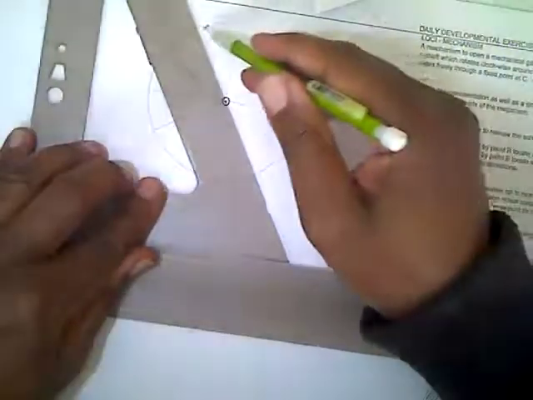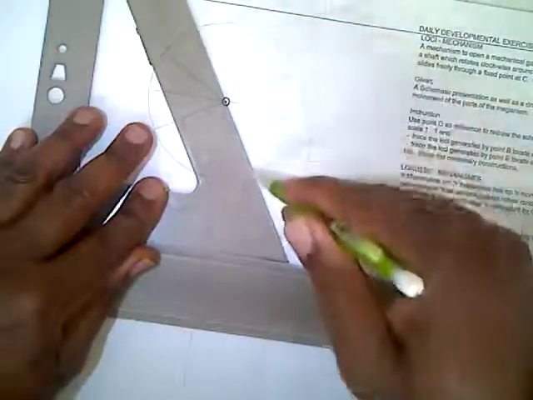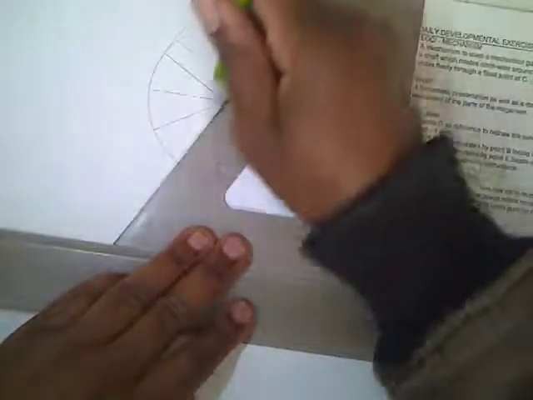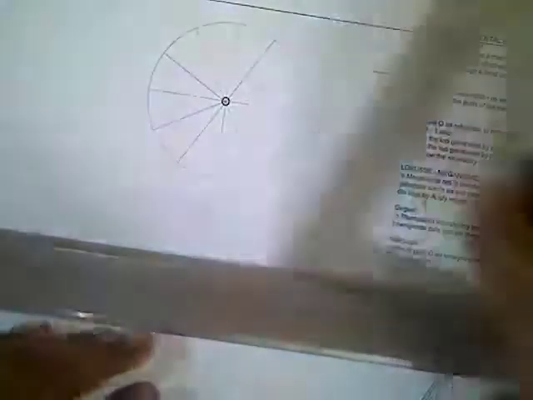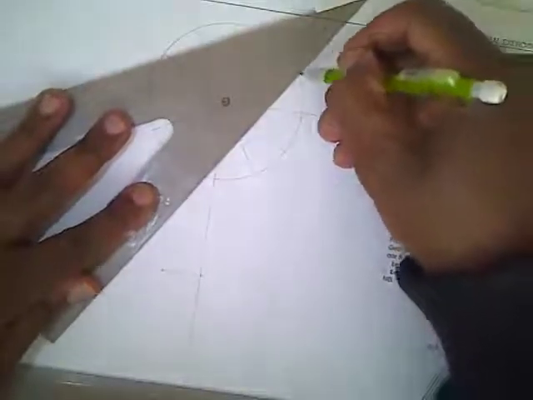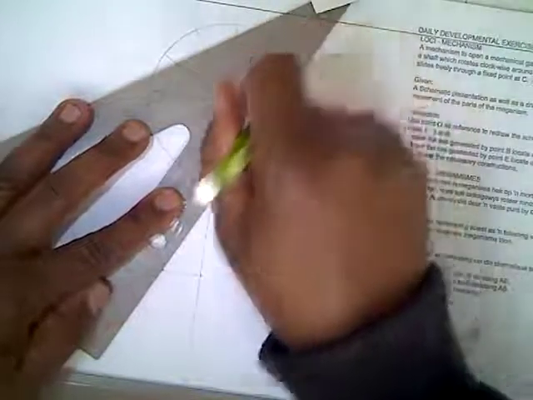I may divide it into 12 equal divisions of 30 degrees. And then this part passes at my 30 degrees and 20 somewhere there. It will go past there.